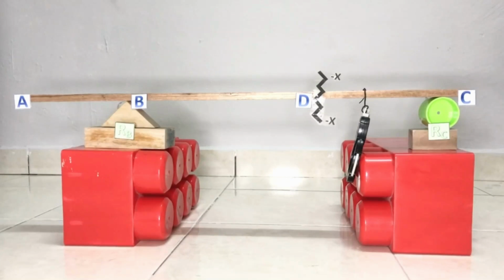After that, we need to plot a graph relating the measured shear force with the position of load P applied.